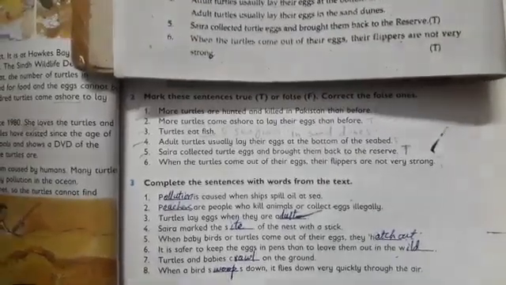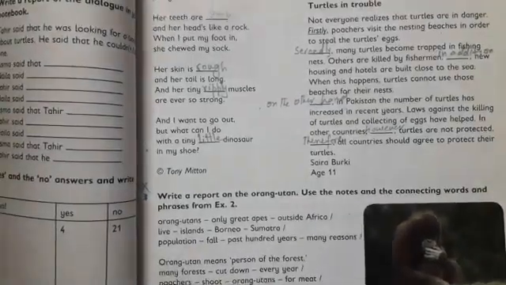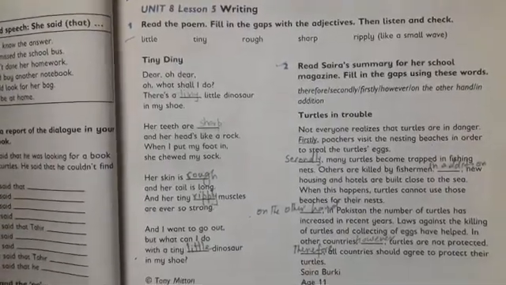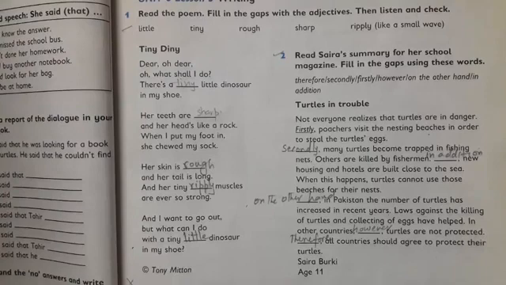Move to next page. Okay. Come to page number 45. Here a tiny poem is given and you are given some words. You have to fill them in.